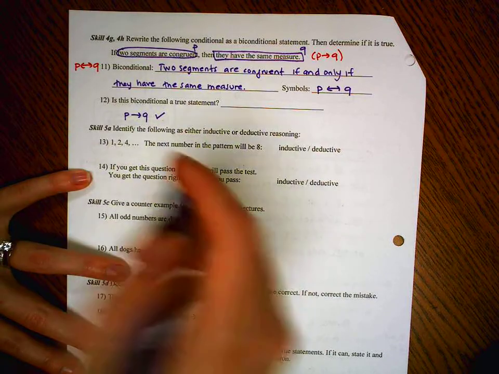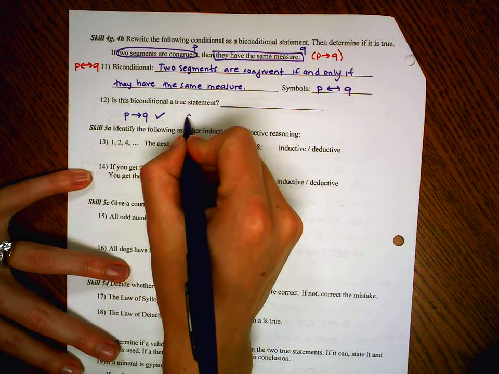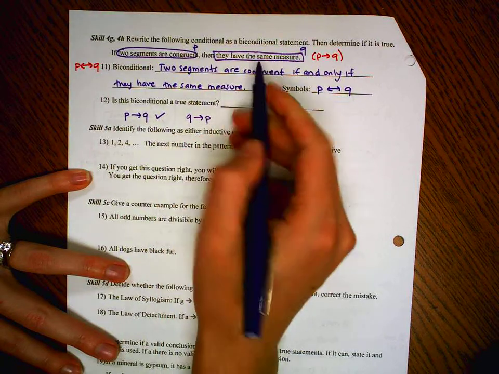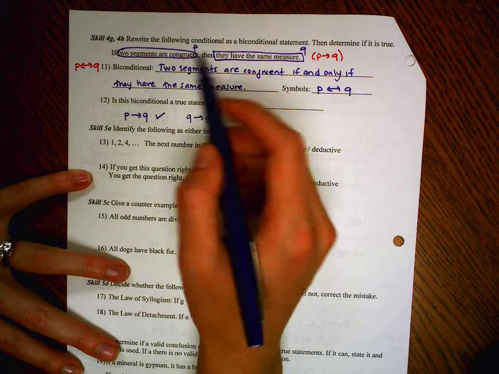Now we're going to do Q goes to P. We're going to go backwards. So if two segments have the same measure or the same length, then they are congruent. Yep, that's also true. So is this a true biconditional statement? Yes, it's true.